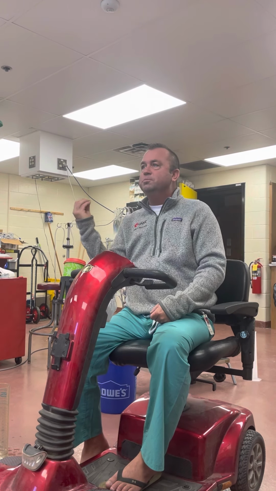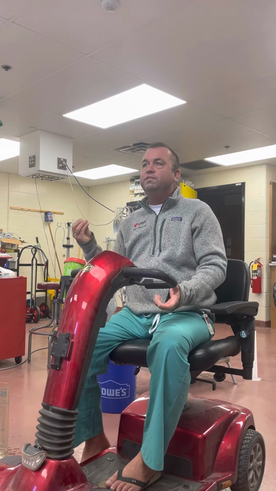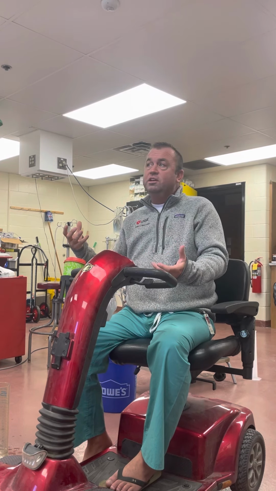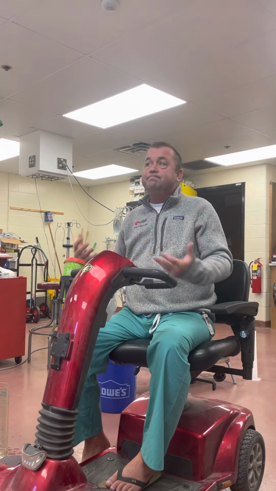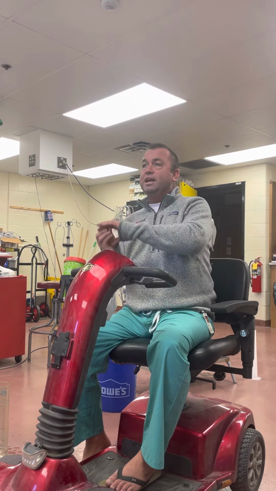It has to be submerged in fluid. There has to be fluid to fill that. If there's not enough volume in the heart to fill that cannula, it won't work. If the bucket drains and is empty, it's not going to work. We have to have fluid. It has to be submerged.